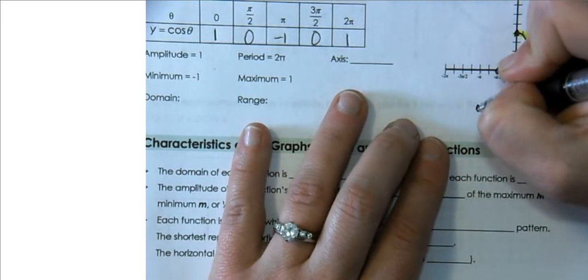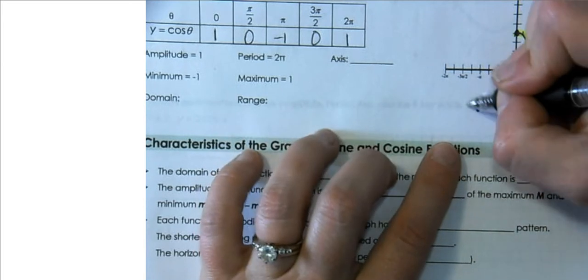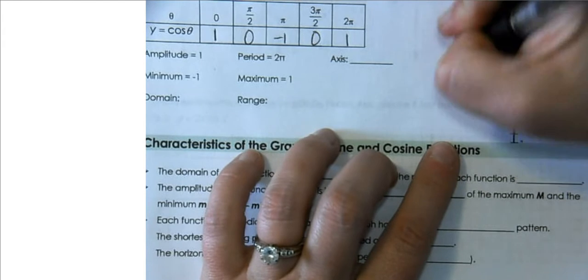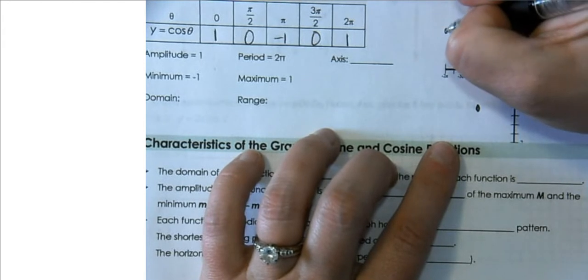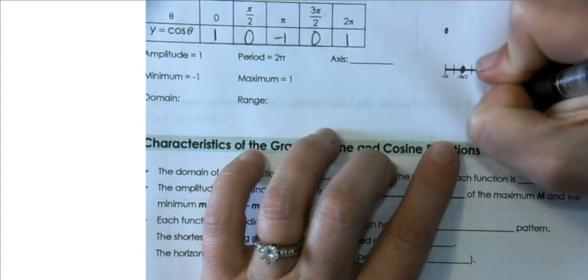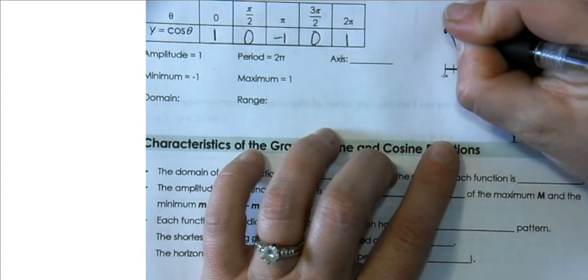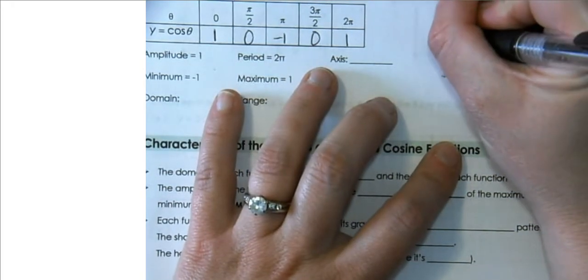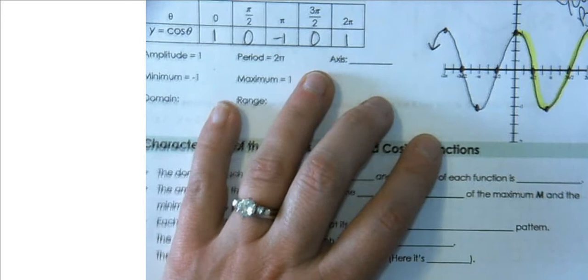Then we've reached our minimum value, so we have to go right back up. So -3 pi over 2 will be 0. And -2 pi will go up to 1. And I'm going to connect these points with a smooth curve. And I know that the next point is not going to be going up. I've reached a max value, and I'm going to be pointing my arrow down.